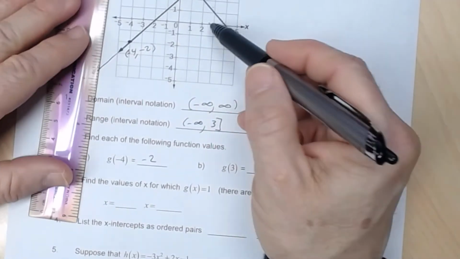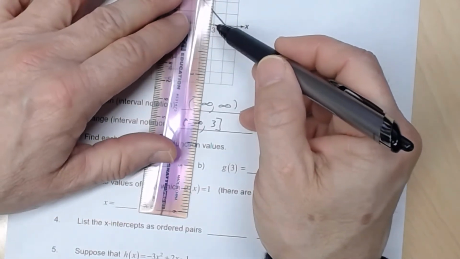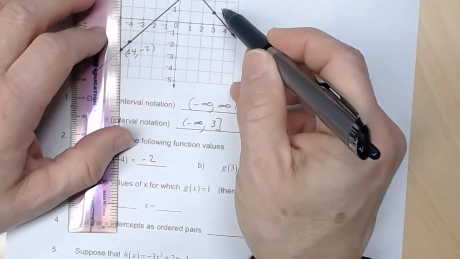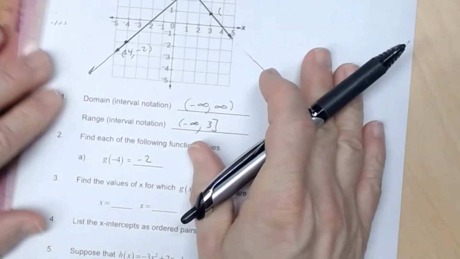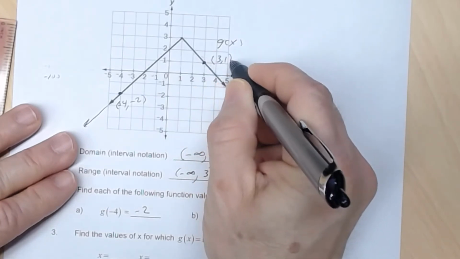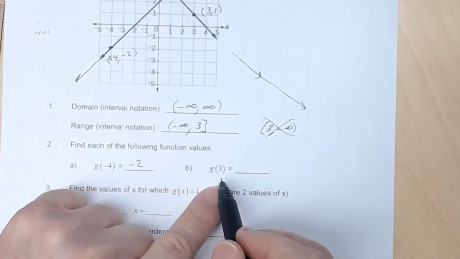So again, you go to the x-axis, you locate 3. That's 3 right here. And then the point associated with it is right here. And so it's a good idea to label that point. You don't have to, but it's a good idea to do that. So that's the point 3 comma 1. And so then I come back and answer the question.